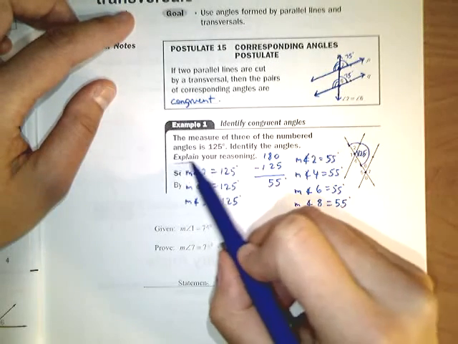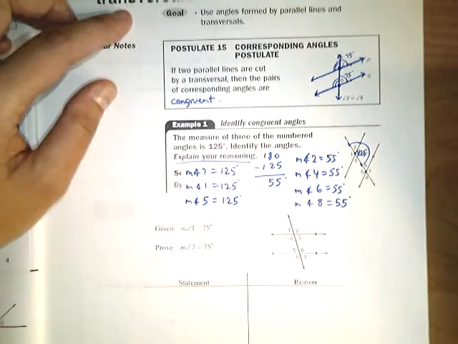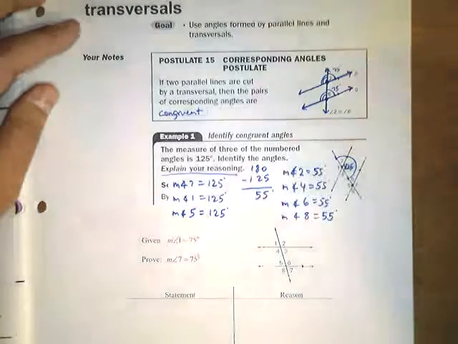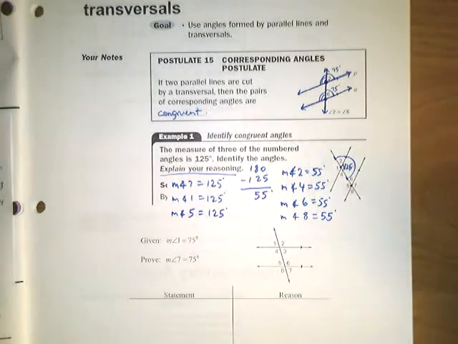Now I explained my reasoning in words. If you were asked to explain your reasoning on a quiz or an assignment, you would actually have to write it out because obviously I wouldn't be there, or your teacher wouldn't be there to hear you.